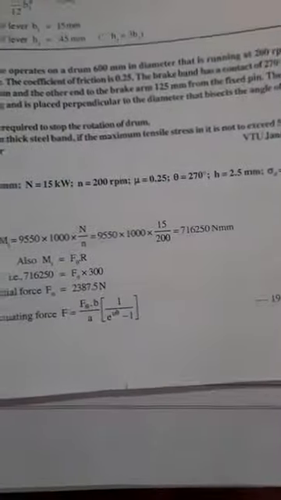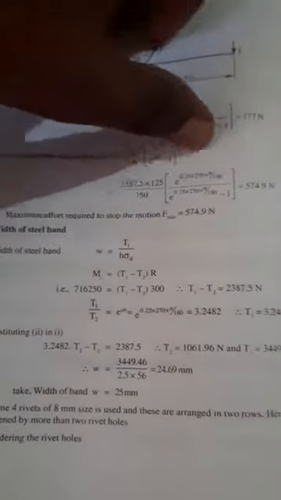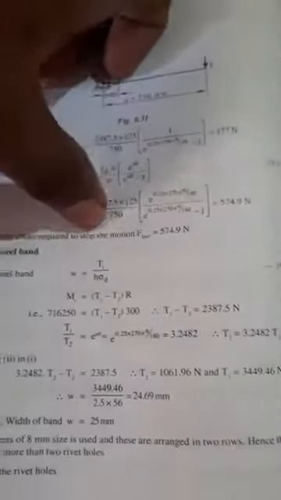Now by design data book, we get this formula from table 19.1, page number 19.21. These two formulas are for clockwise and counterclockwise, so you have to use both formulas, find both F, and choose the maximum F. So we get it as 176 newtons by one formula, and by the other formula we get 574.9 newtons. So maximum is 574.5 newtons.